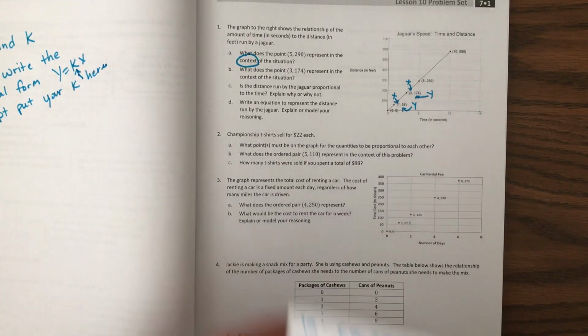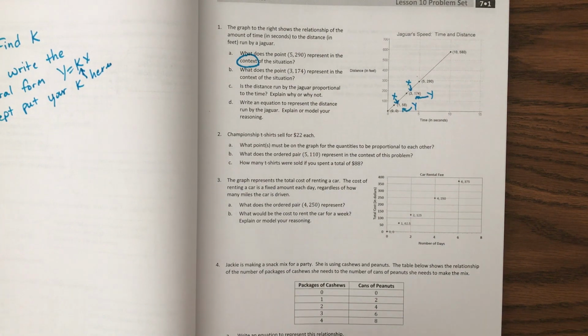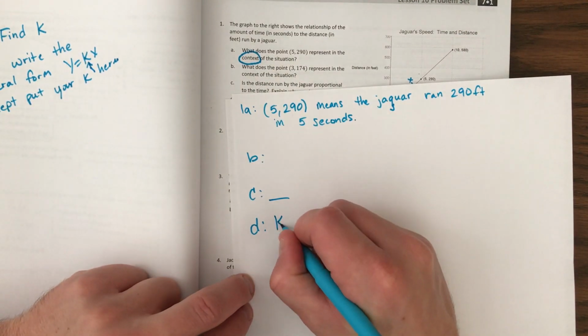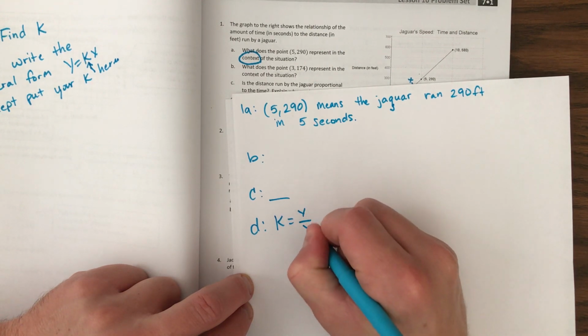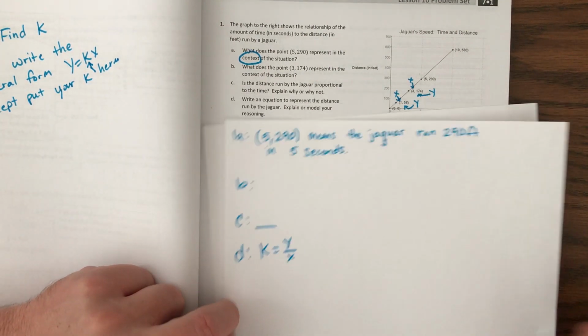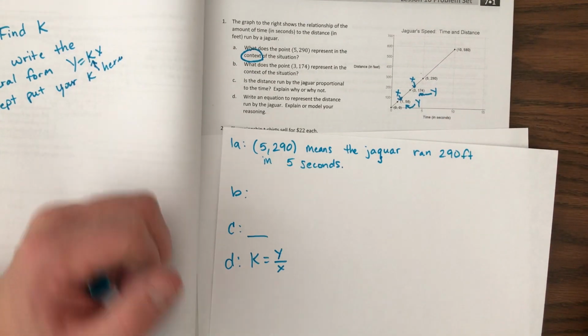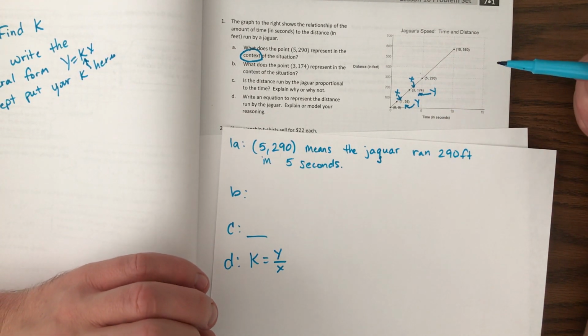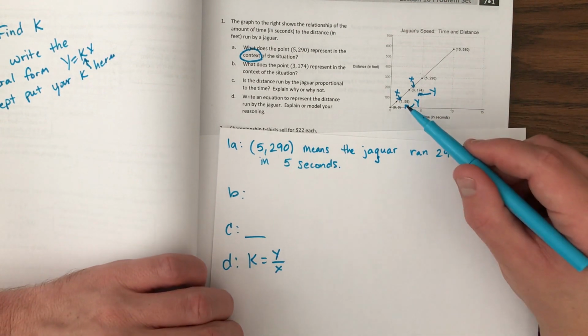So we got to find k from this Jaguar time and distance graph. Luckily, k is just y divided by x, and we have some y divided by x values here, and we know it's proportional, so it should not matter which y and x values we choose. So I'm going to choose the easiest ones possible.